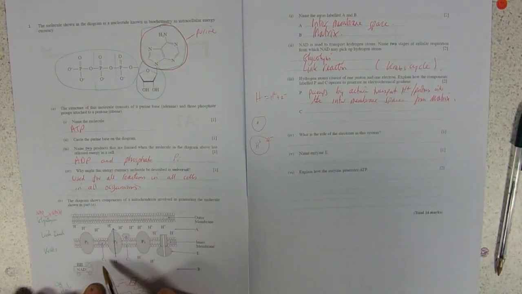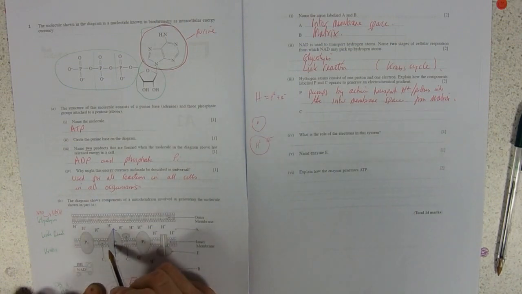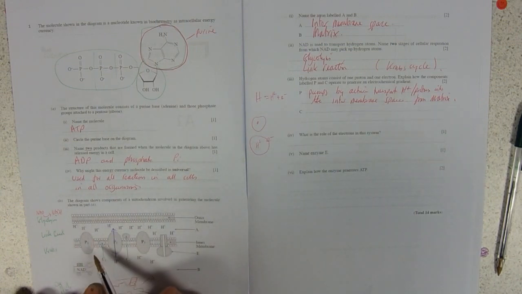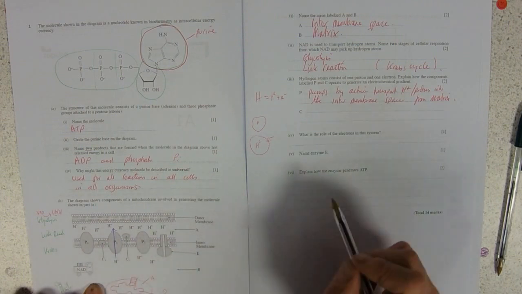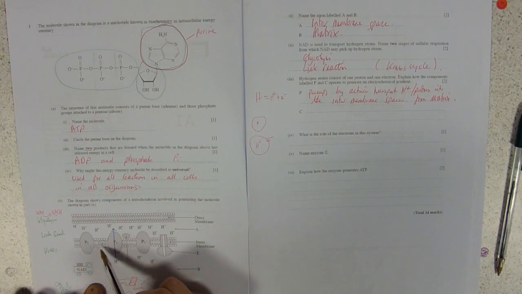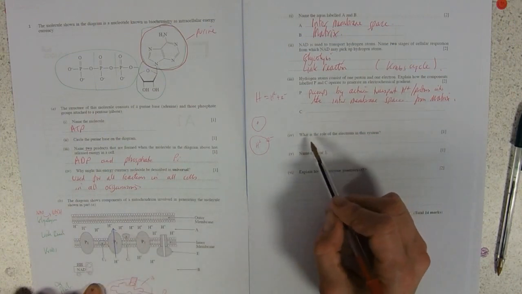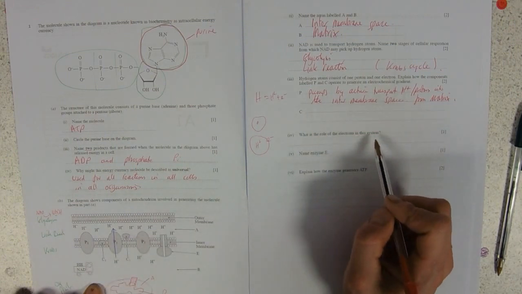C, and these are proteins in the inner membrane. Well, these carry electrons. These are the electron transport chain. That's what they do. We don't want to say necessarily the full story for those, because the next question is what is the role of those.